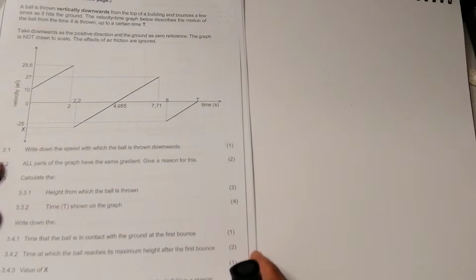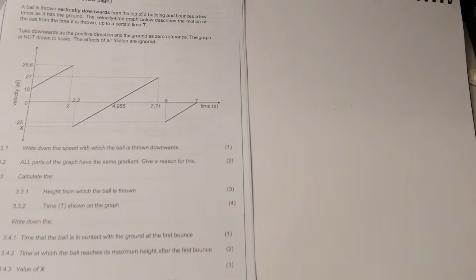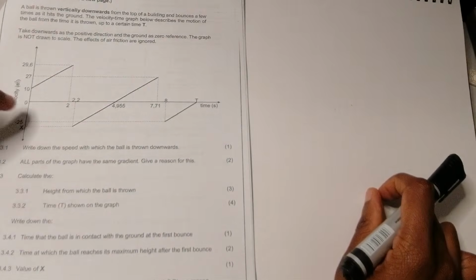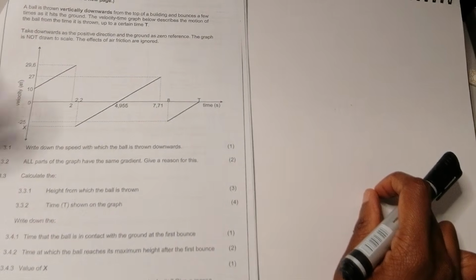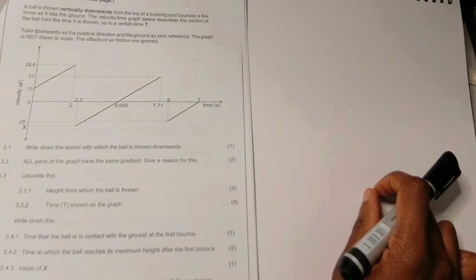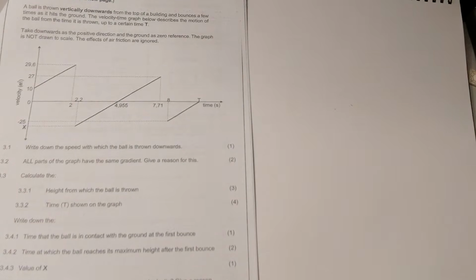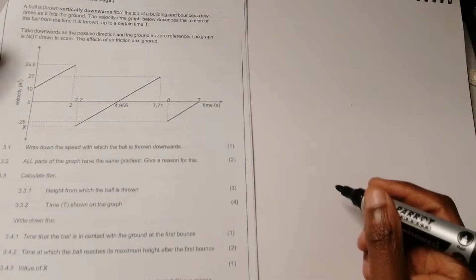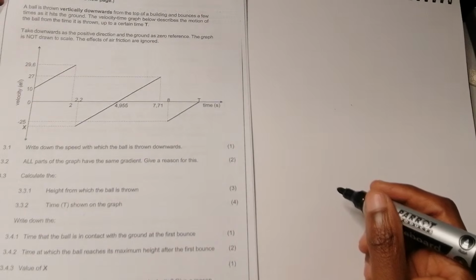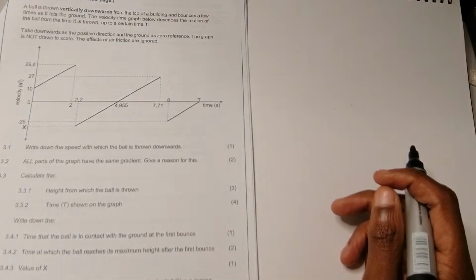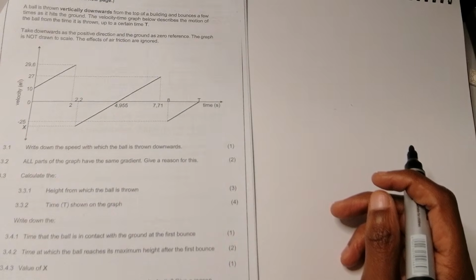Okay, so what I want us to do first, before we even get to answering the questions, is analyze what is happening in this picture. I want us to simply look at it, what exactly is going on in the picture, and as a result try to draw a space-time representation of this picture.